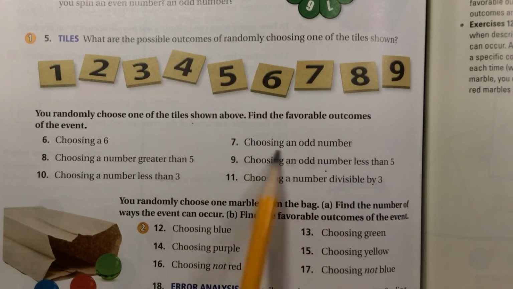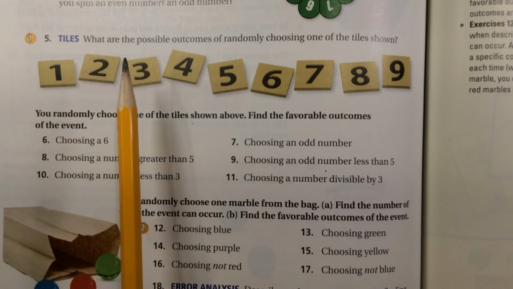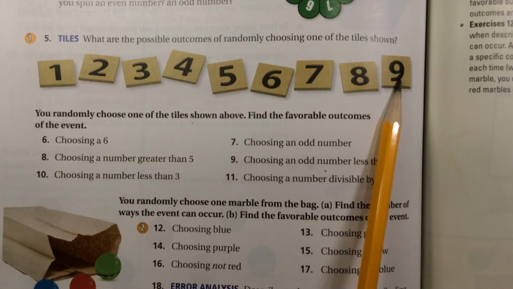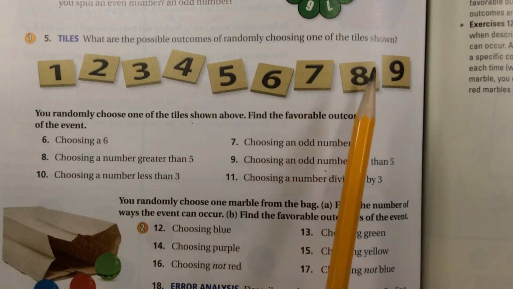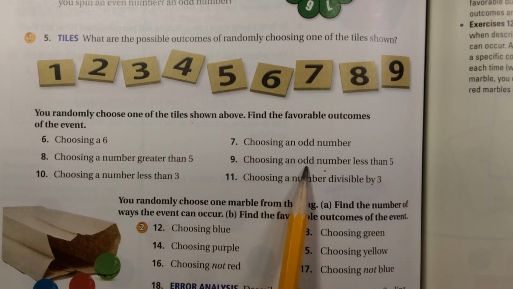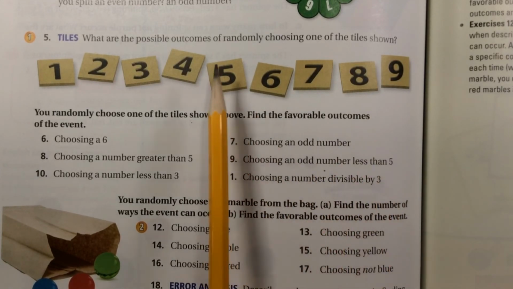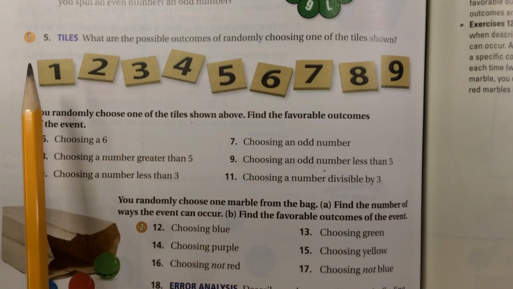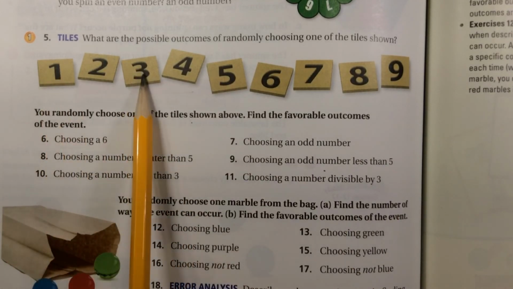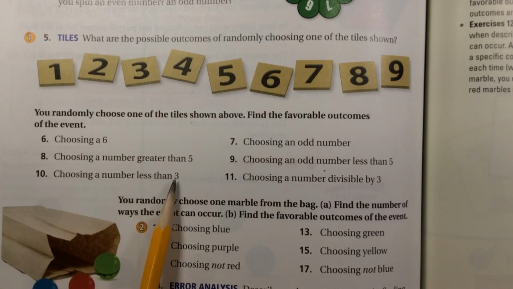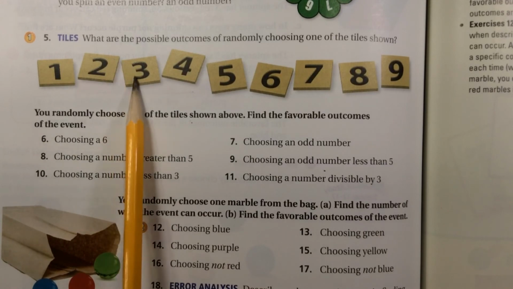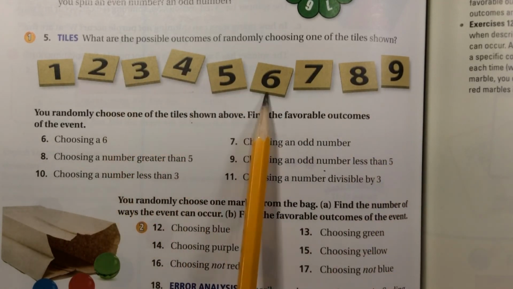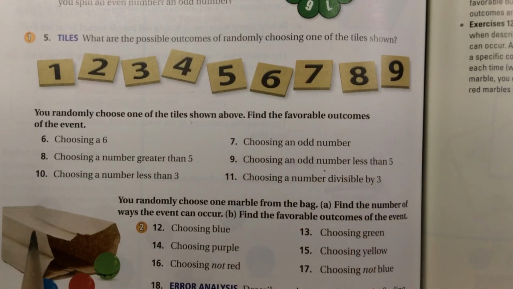Choosing an odd number. We'd have to list out 1, 3, 5, 7, 9. Those are the odd numbers. Choosing a number greater than 5. 6, 7, 8, 9. Choosing an odd number less than 5. So here are the numbers less than 5 and only the odds. 1, 3. Choosing a number less than 3. 1, 2. Choosing a number divisible by 3, which means that you can divide it by 3 with no remainder. 3, 6, 9. Those are the 3 numbers that are divisible by 3.